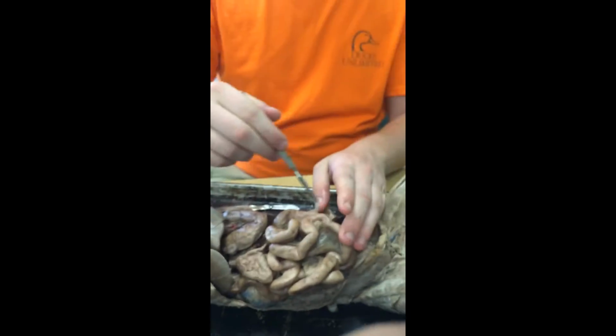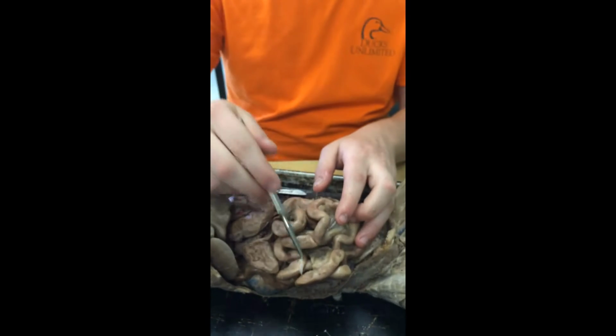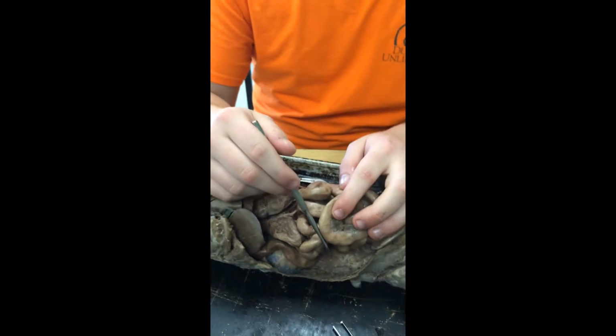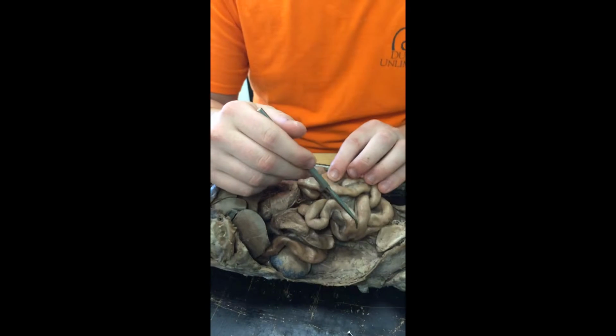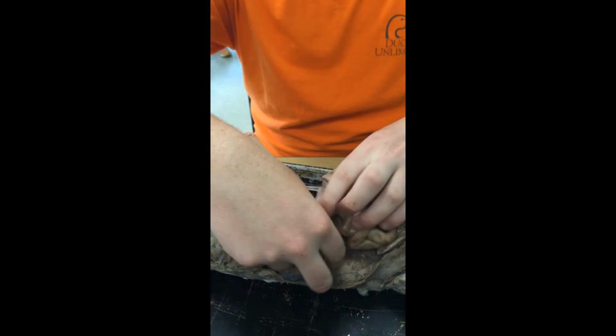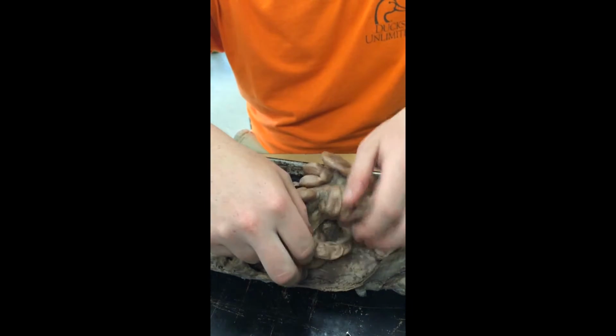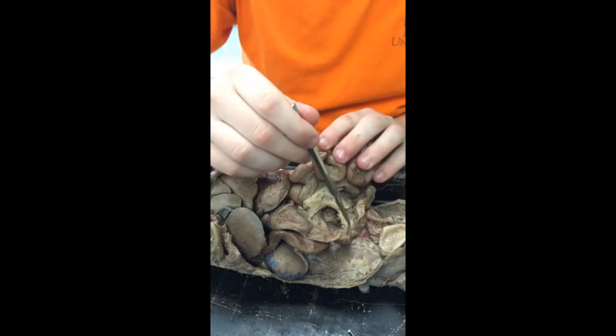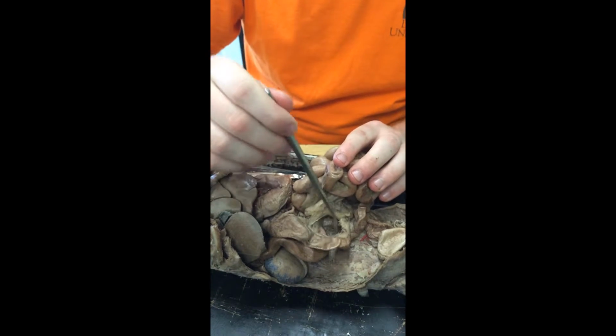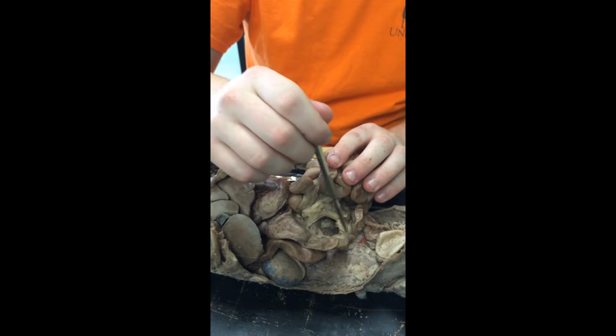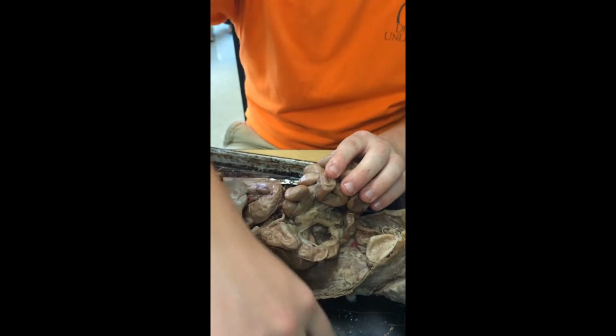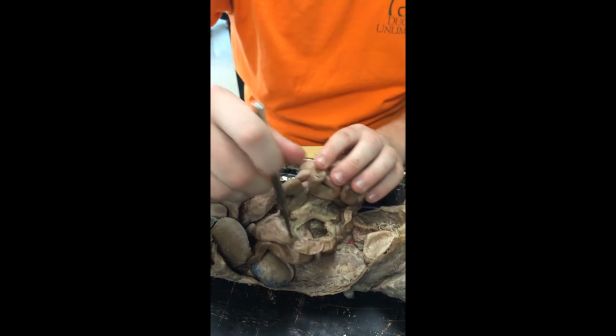The middle part is the jejunum. And then the lowermost part, or the part that enters into the large intestine, is the ileum. And now onto the large intestine, which is right here. The first part of the large intestine is the cecum. The cecum is the part where the large intestine and the small intestine meet. And then we have the next parts, which are known as the colon.